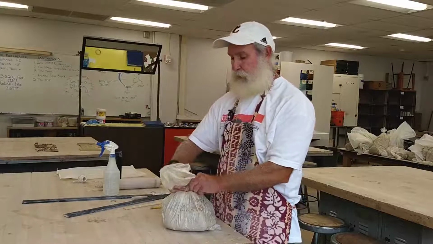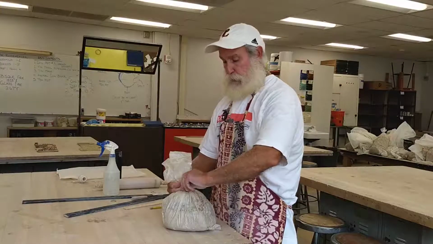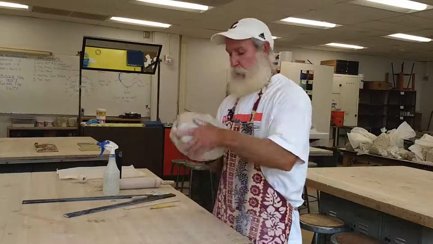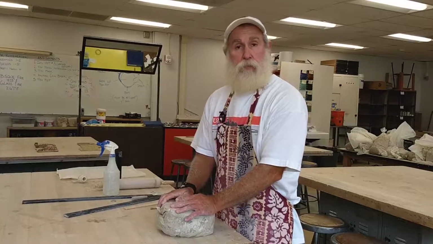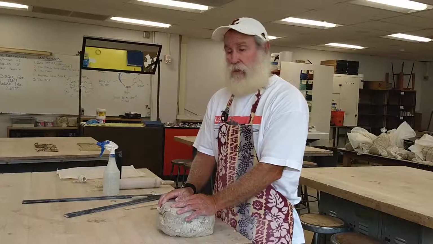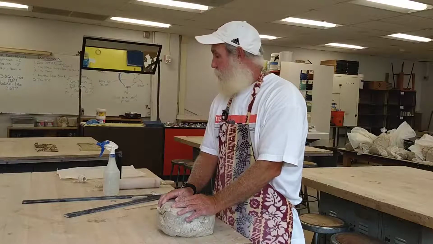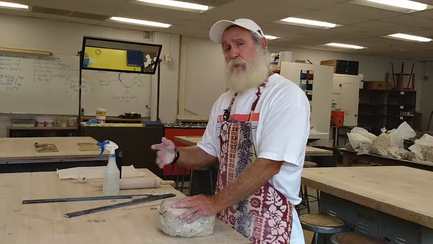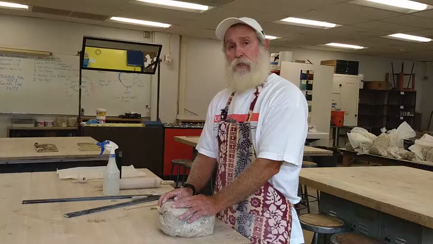As I showed you in the last video, we will flip it upside down so that moisture stays at the top. That way our clay will stay nice and moist until we need to use it again. That's about it at this point. Don't get frustrated when you're trying to flip the clay. It does take a little bit of practice.